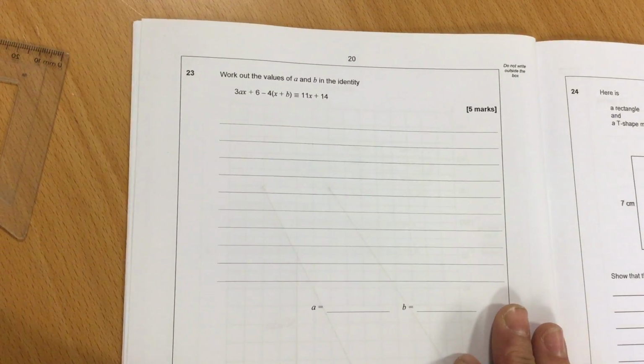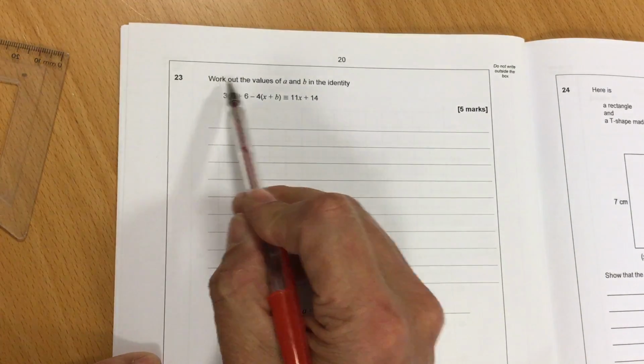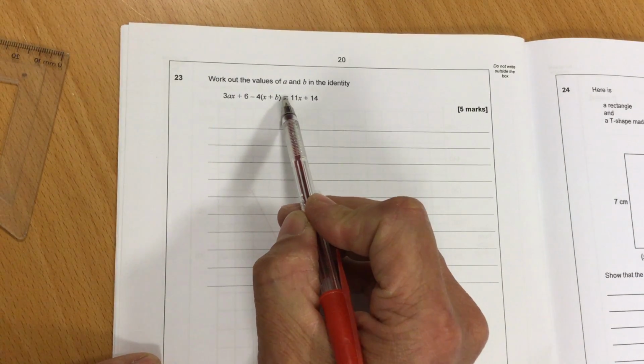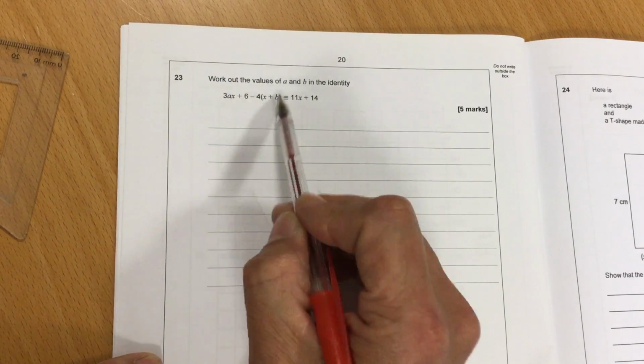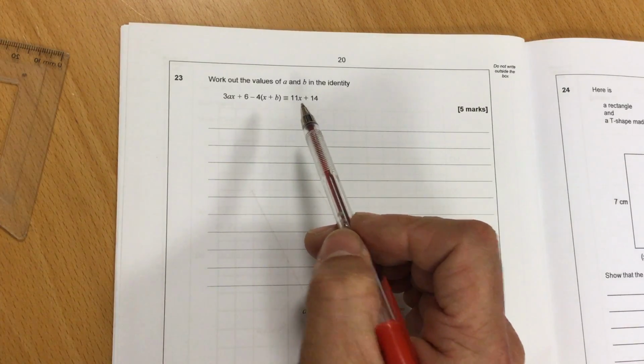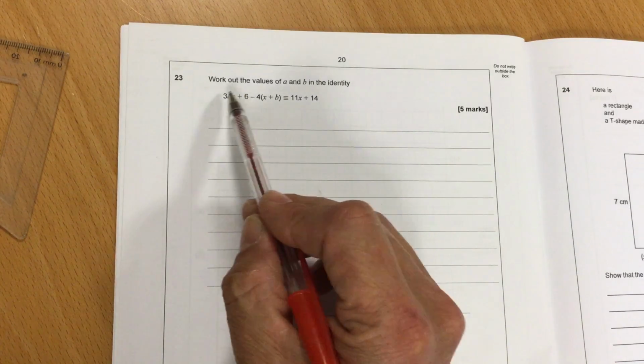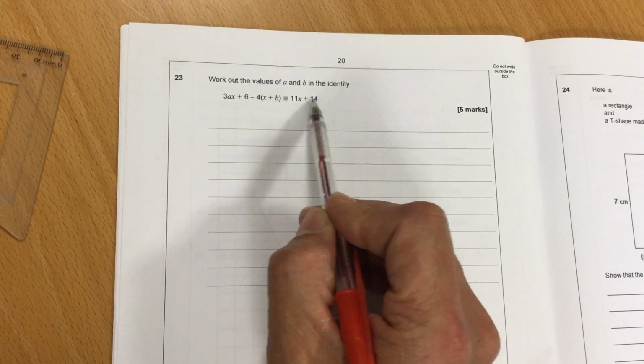Now this is quite a tricky question. This is in the higher tier paper as well. This three-line symbol here means an identity. So it means that this on the left-hand side is equivalent to this over here. So it's not an equal sign. So we're not going to try and turn it into an equation and solve it. We're just going to try and compare both sides.